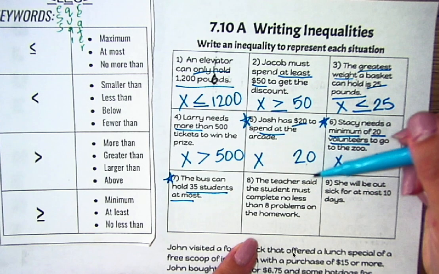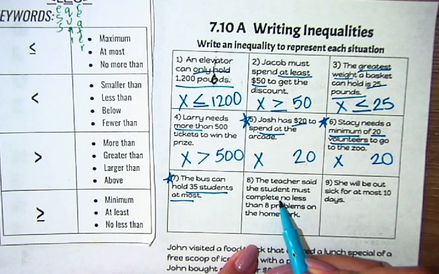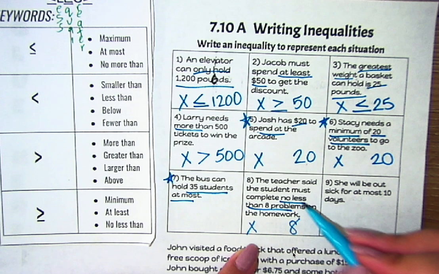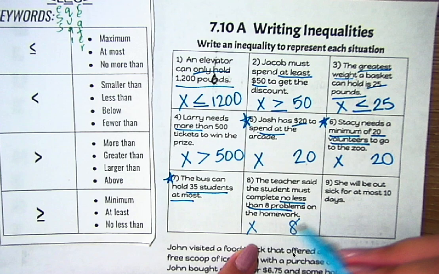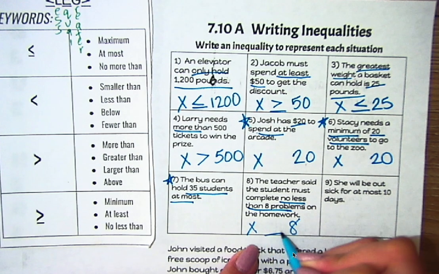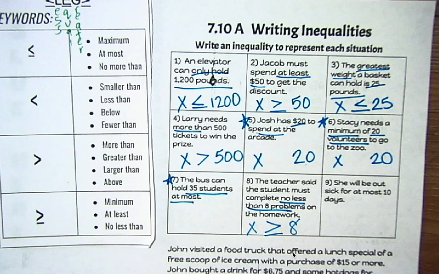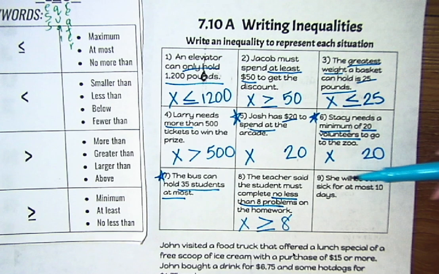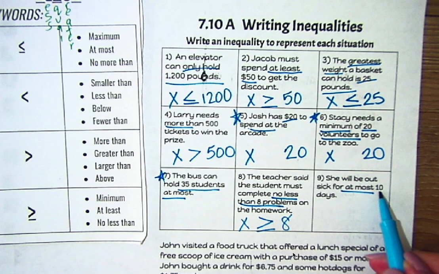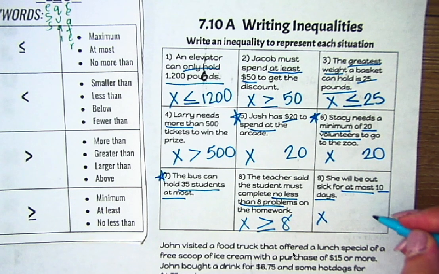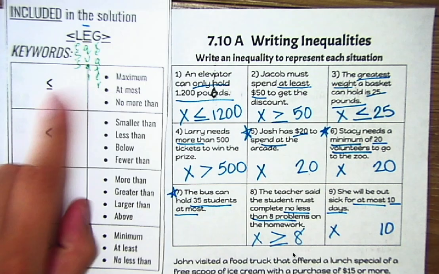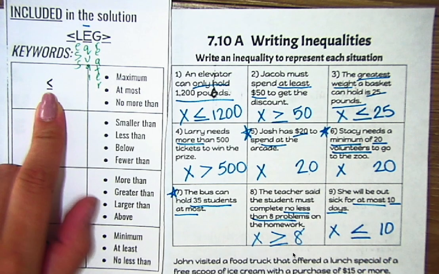It says the teacher said the student must complete no less than 8 problems. So I'm writing my X and I'm writing 8. If she wants no less, then that means she wants exactly 8 or greater than 8. Okay, because we can't do less than 8 because the teacher's going to get mad. And then the next one is she will be out sick for at most 10 days. So we got to write our X and write our 10. And then I can see right here one of my keywords says at most. So I'm going to use a less than or equal to sign.